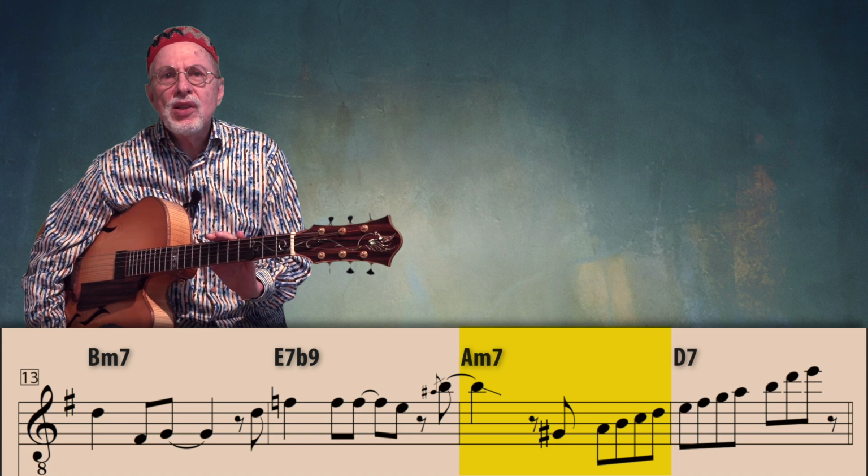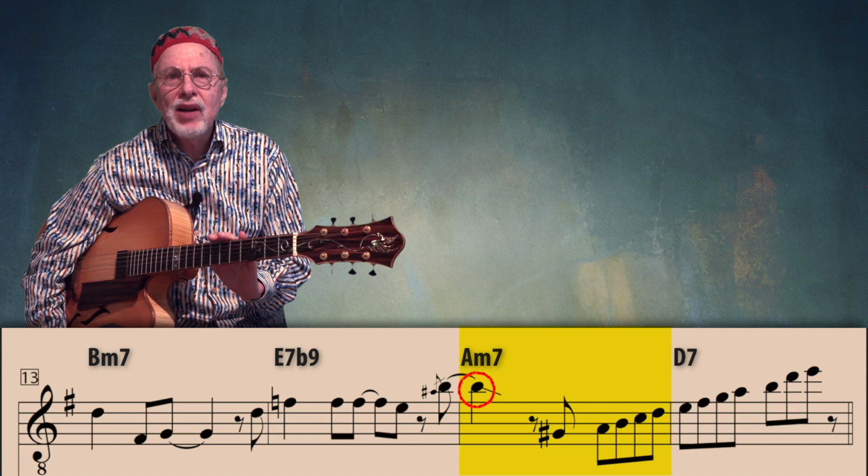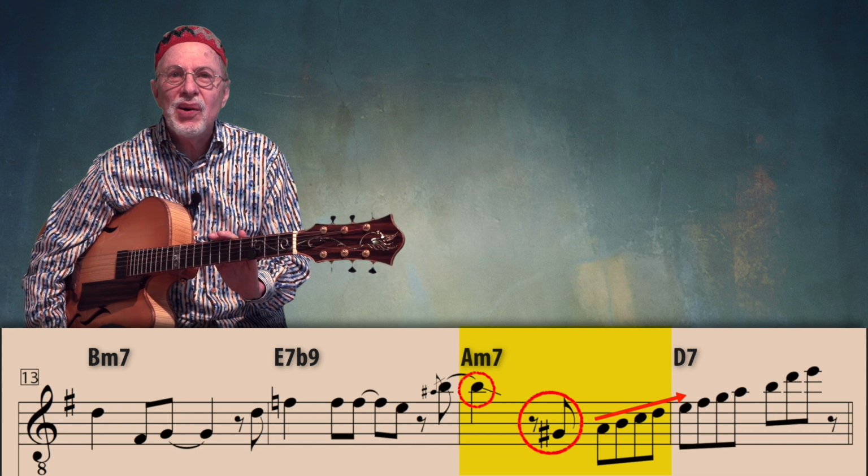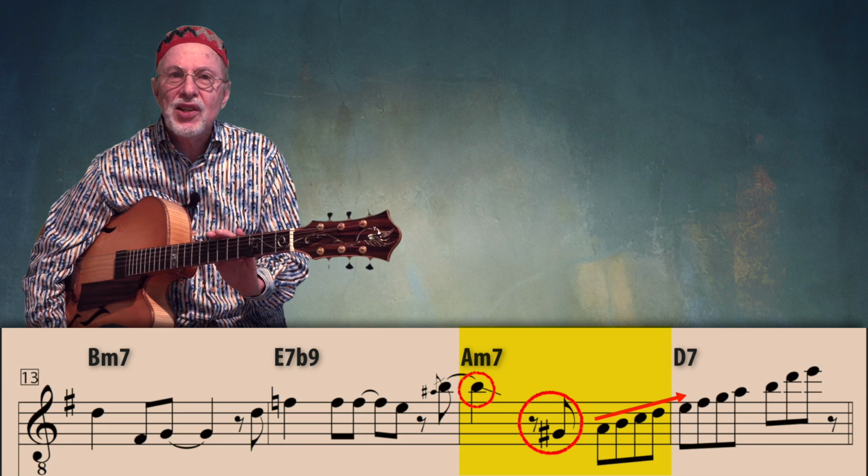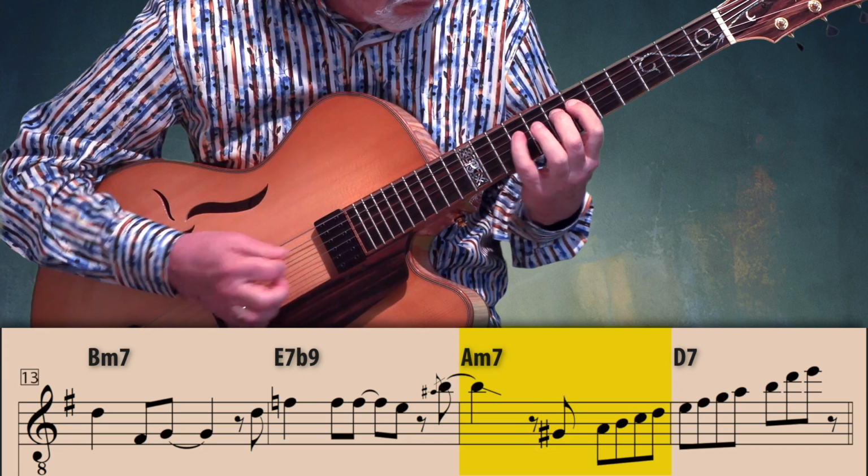Measure 15 starts with a ninth of the A minor and uses a chromatic approach to begin an ascending scale through measure 16, which leads into the B section of the solo.